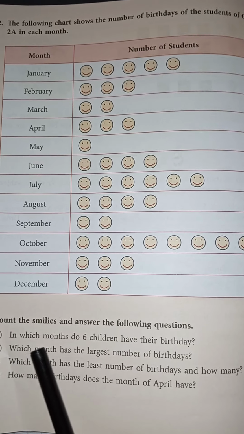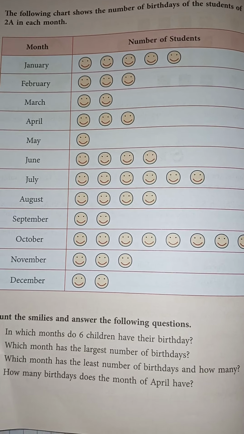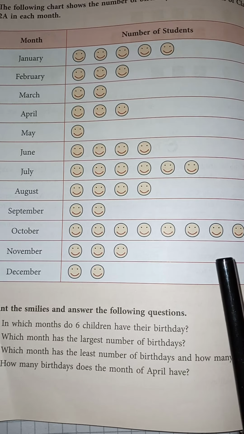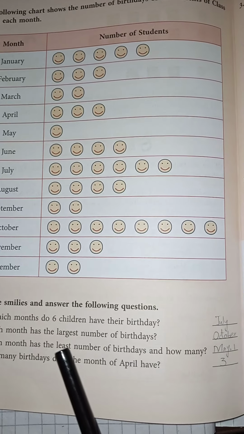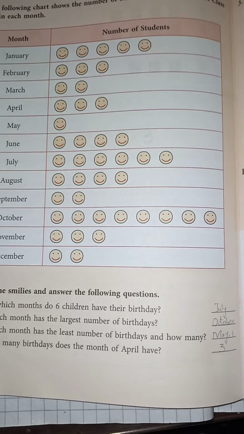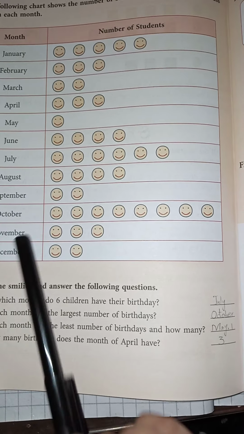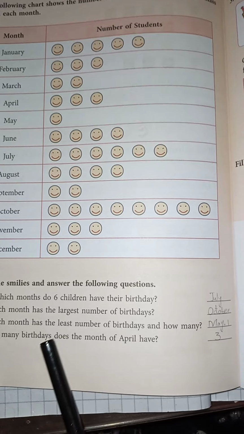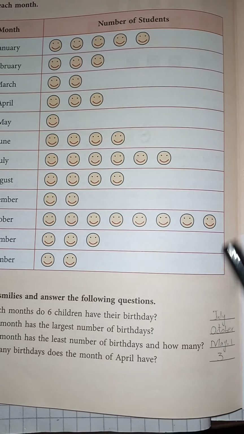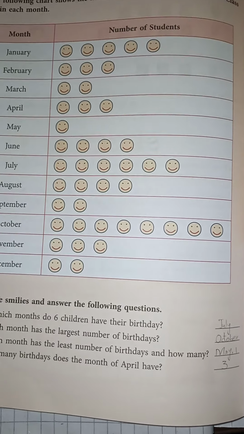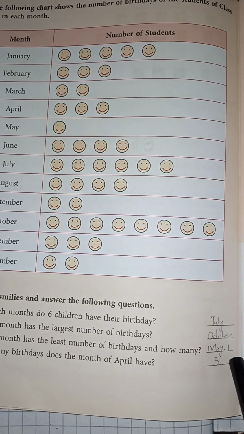Now we will look at this table and answer all these questions. The first question is: in which month do 6 children have their birthdays? So we will count the number of happy faces, in which month there are 6 happy faces. We write here the month, that is July. Which month has the largest number of birthdays? In which month there are many happy faces, we will write that month, that is October. Which month has the least number of birthdays and how many? In which month is the number less? It is here, that is May.